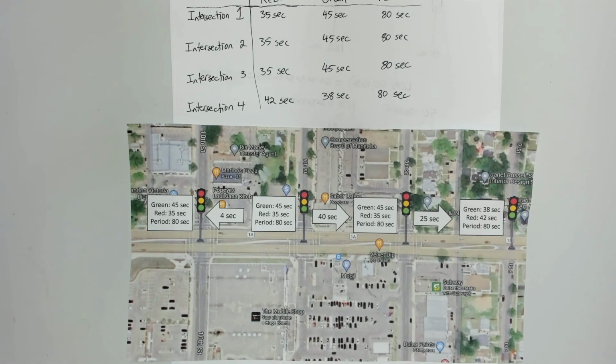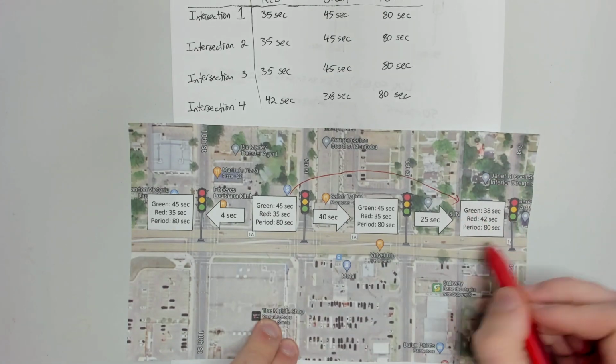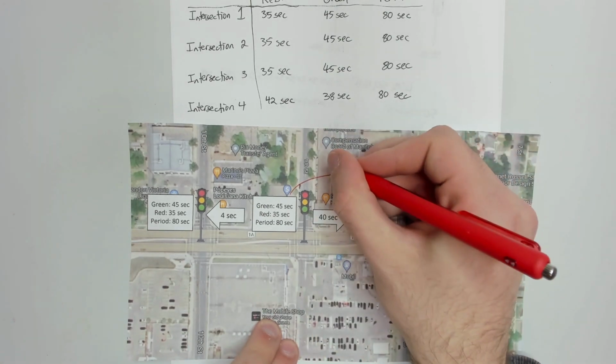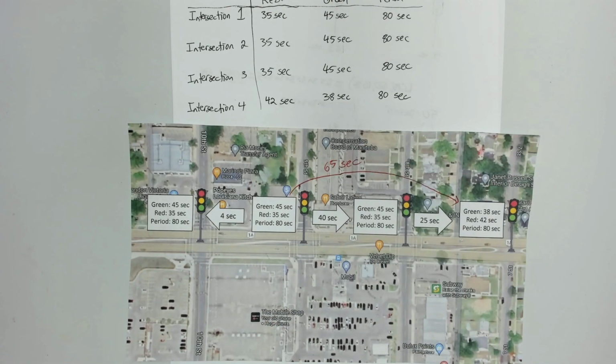If we wanted, we could also say, if we're comparing it to intersection 2, intersection 4 happens 40 plus 25, or 65 seconds after intersection 2 turns, right? So we can do some adding there. As we can see, lowest common multiple doesn't really help us because we have all of these same periods.